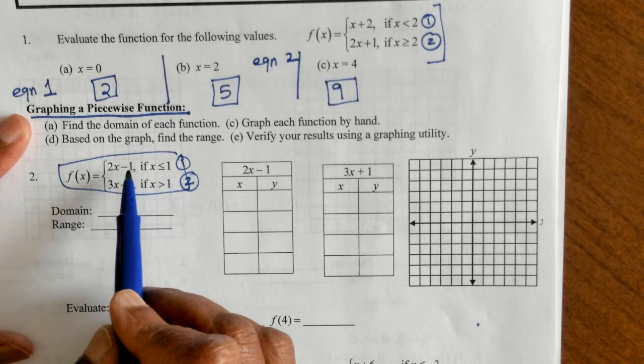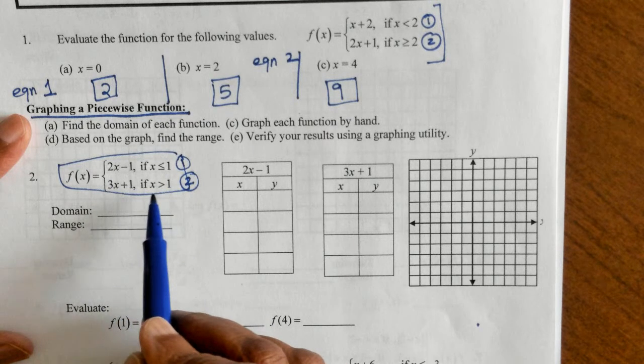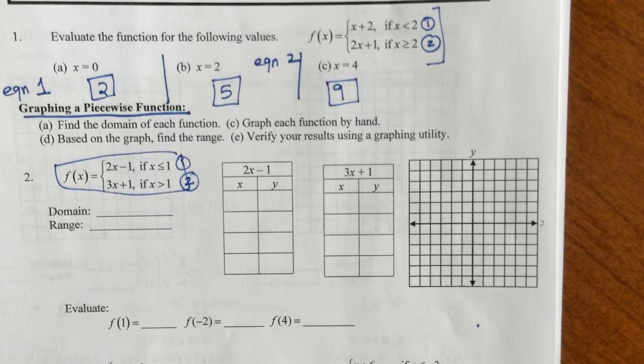the equation is 2x minus 1. For all values of x greater than 1, I am using 3x plus 1. Okay, and then what is our goal? Our goal is to graph this. So there are two linear equations.